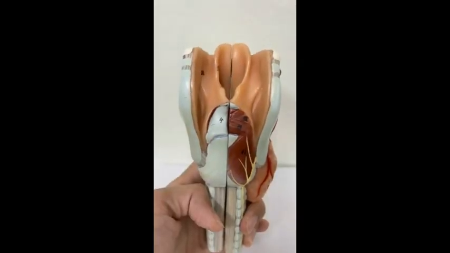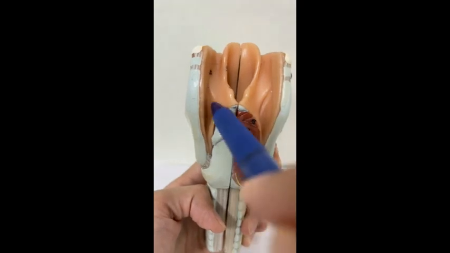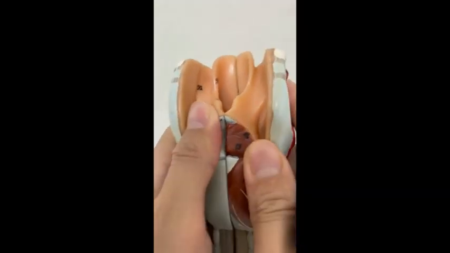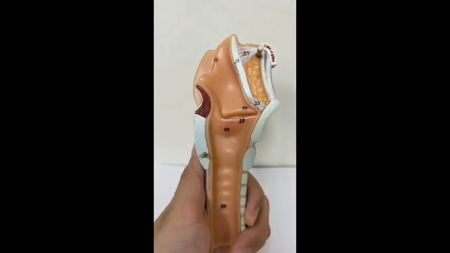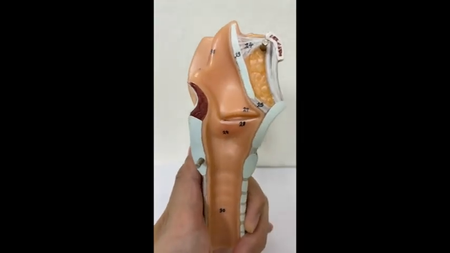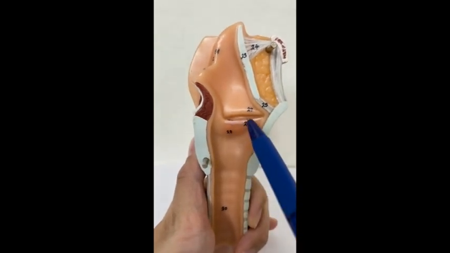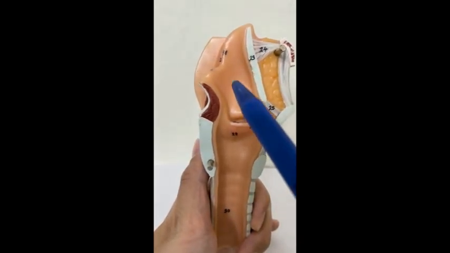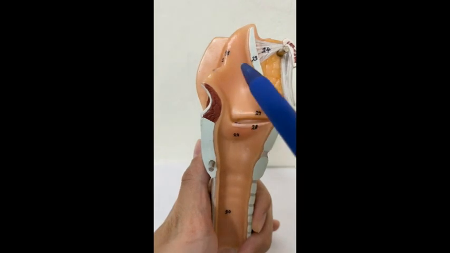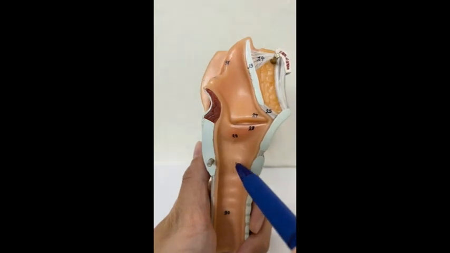From the posterior aspect of this model, this is the laryngeal inlet, and then this is the piriform fossa. From the median aspect of this laryngeal cartilage, what you can see is this vestibular fold, and then this is the vocal fold. So the compartment of the larynx can be divided into the supraglottic area or the vestibule, the ventricle, and then the infraglottic region.